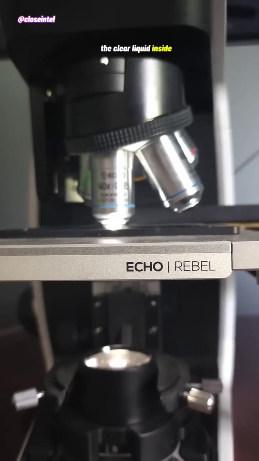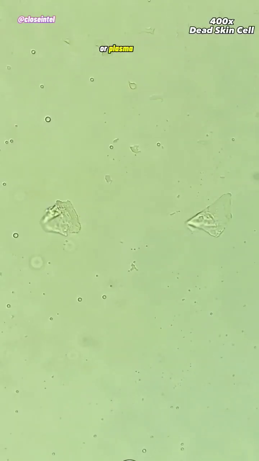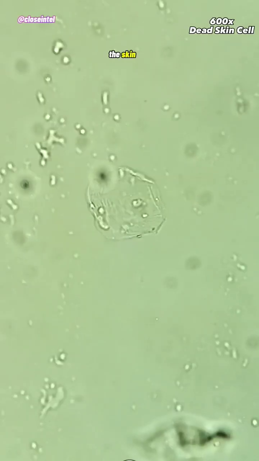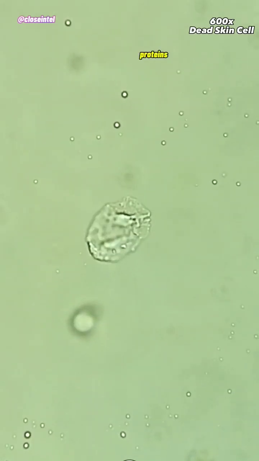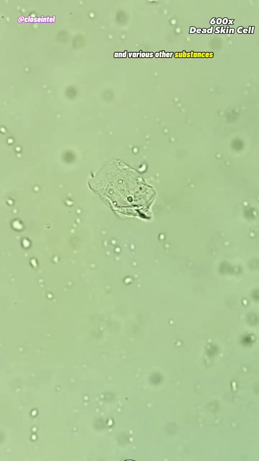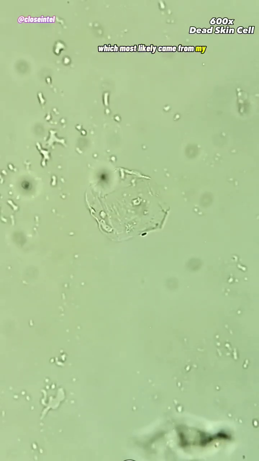The clear liquid inside blisters may be either serum or plasma that is there to cushion and protect the skin underneath until it heals. It's composed of mostly water with electrolytes, proteins, lipids, and various other substances. The first thing I noticed was a few dead skin cells, which most likely came from my finger hitting the slide. In addition, there was a bunch of these little globules, which may either be lipids or just air bubbles, but I'm not exactly sure.